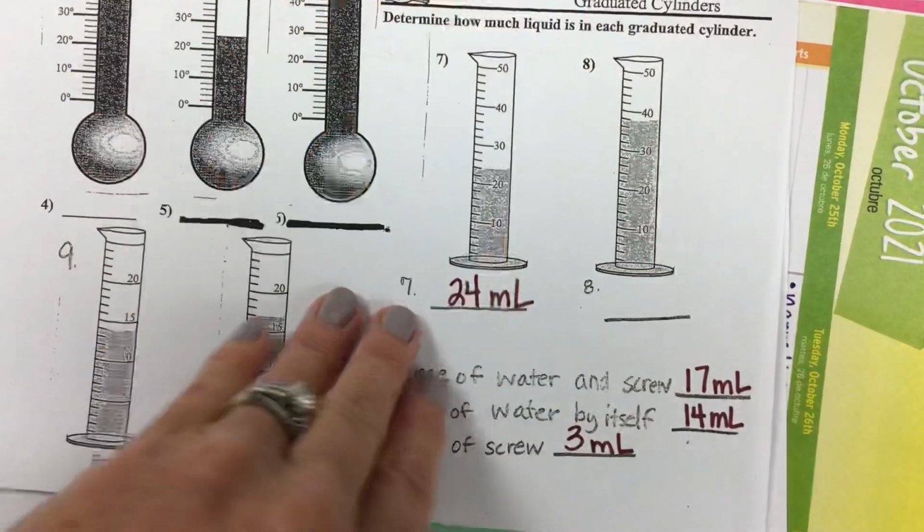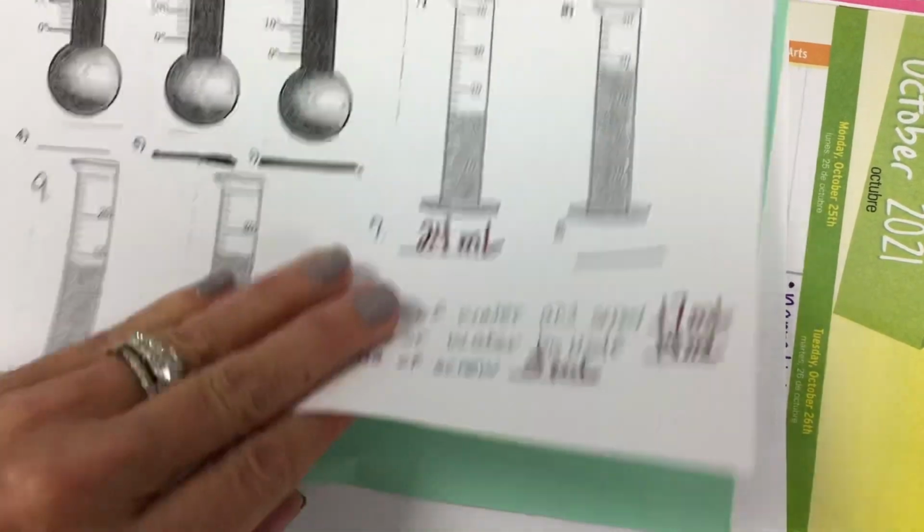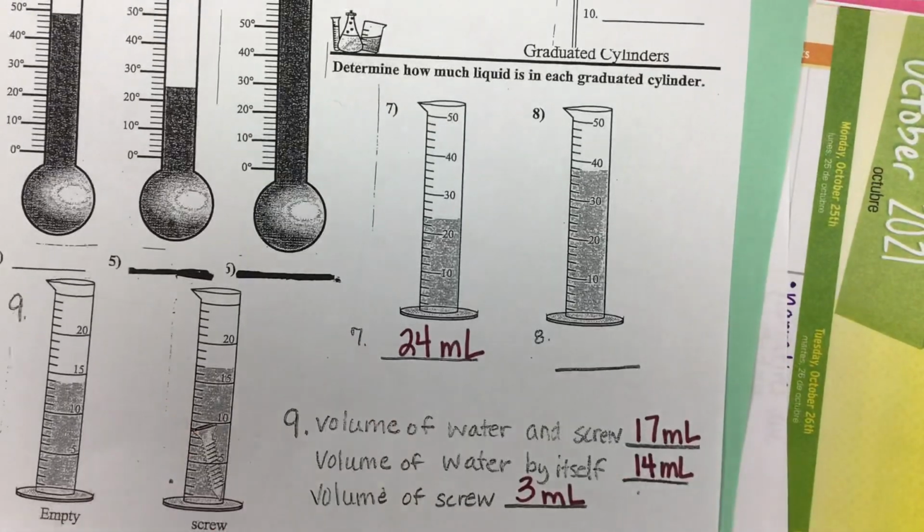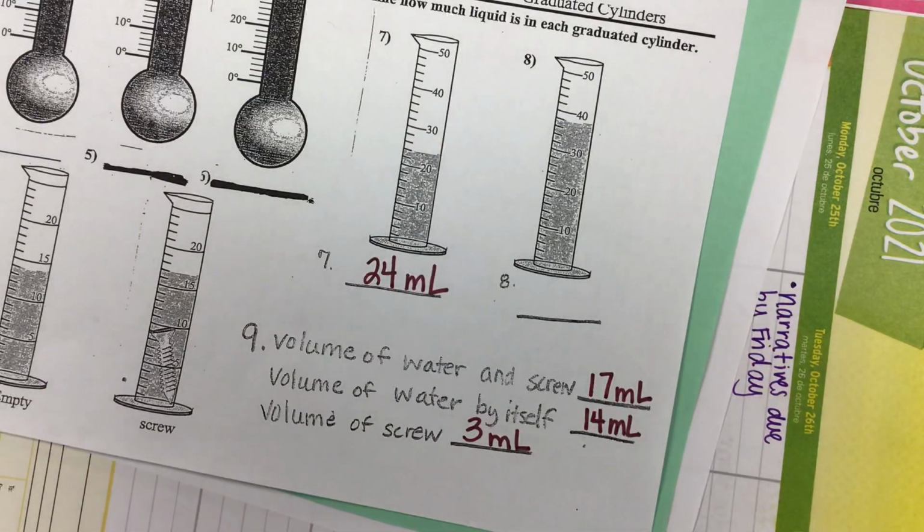Are there questions on this page? Okay, who passed out the little half sheets? I need one. Okay, I'll grab one. I have a question. Okay, yes, Trevor, what's your question?